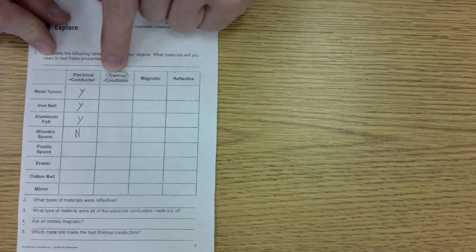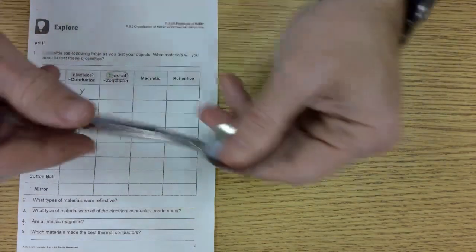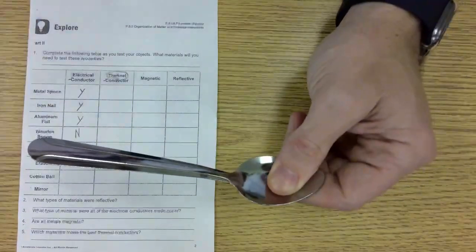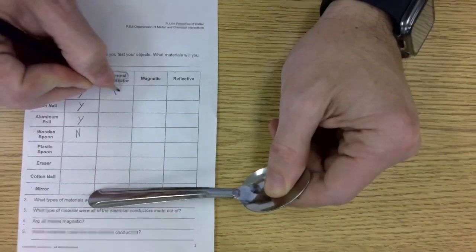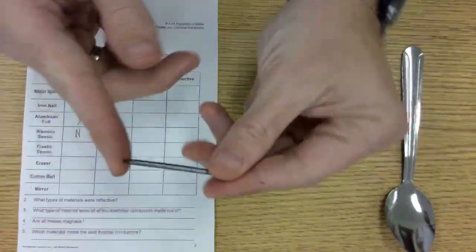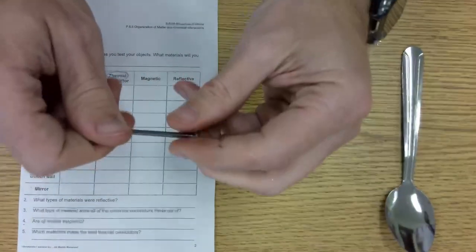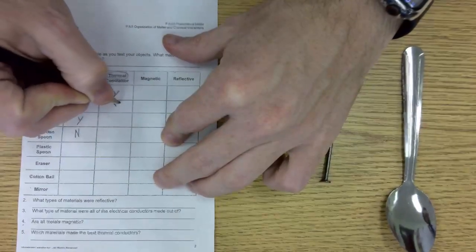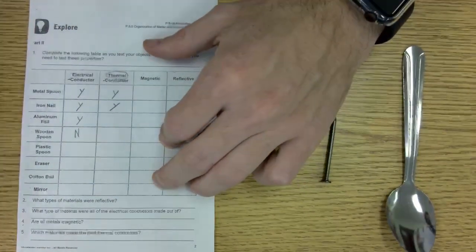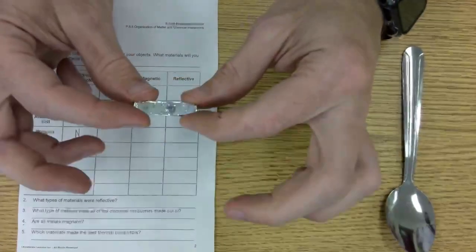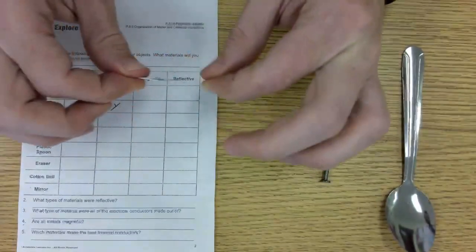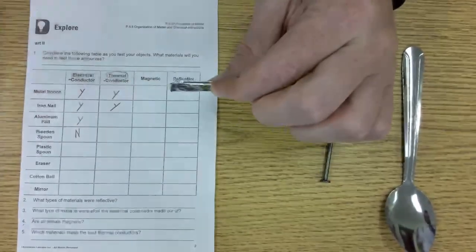There we go. All right, so thermal conductor, metal spoon. The metal spoon is pretty warm. Yep, so the metal spoon did absorb some heat. So the metal spoon is a thermal conductor. What's next? Iron nail. What do you think? Yes, the iron nail is warm. It was also absorbing heat. So the iron nail is a thermal conductor. Next, aluminum foil. What do you think? Another metallic substance, metallic material. This is warm. Yep. So this also feels like it will be a thermal conductor.